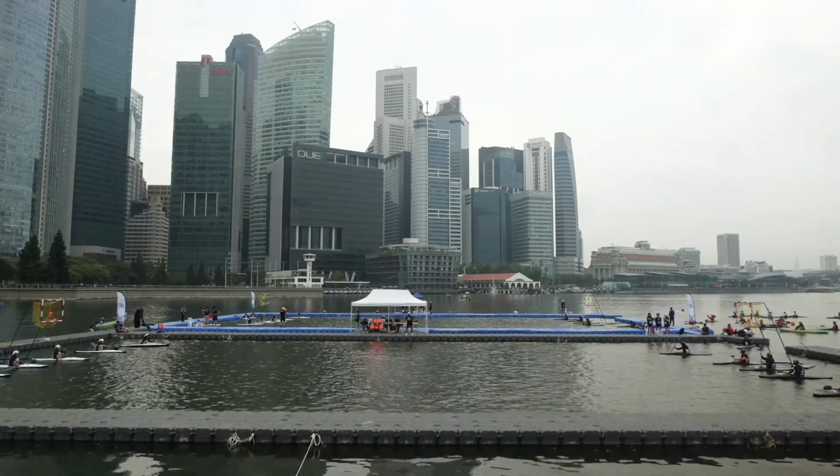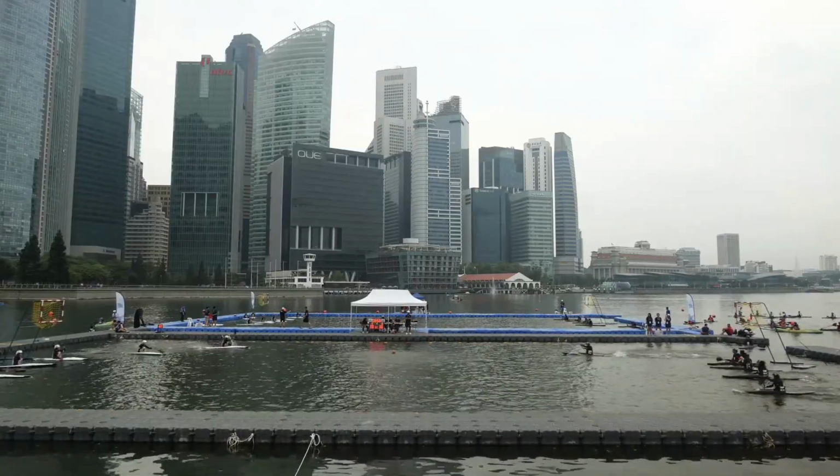On the left is Japan, on the right is Singapore, and here we go.